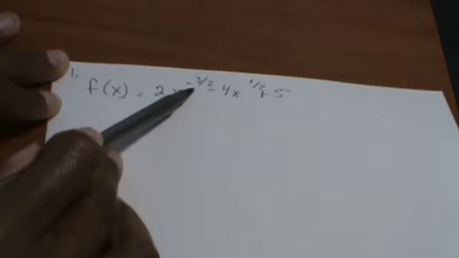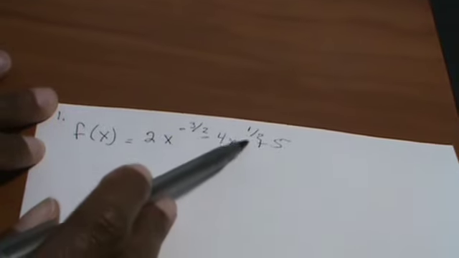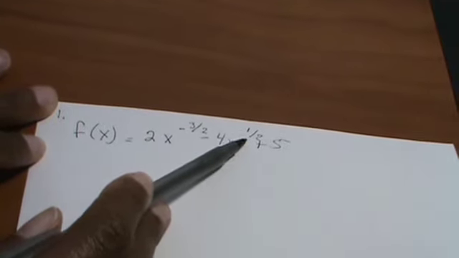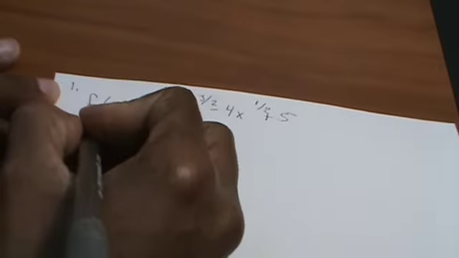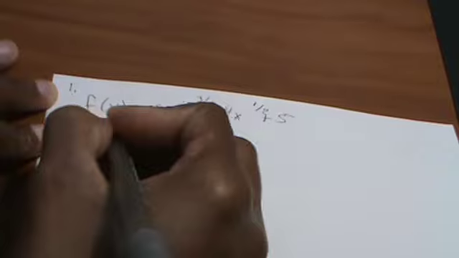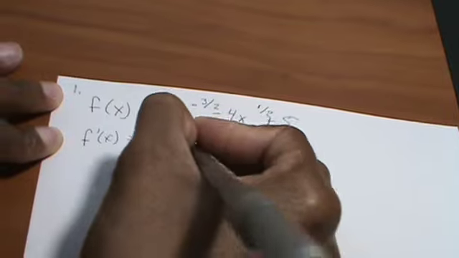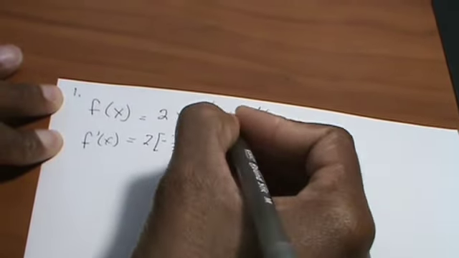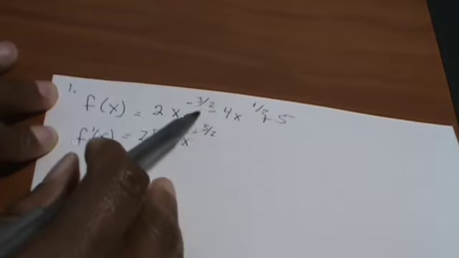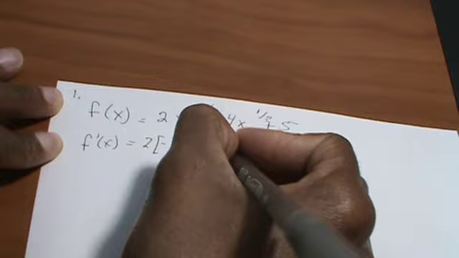You have a negative power because your x is in the denominator. Here you have a positive power because your x is in the numerator. All right, so let's get to it. F prime of x then equals 2 times negative 3 over 2 x to the negative 5 over 2. Subtract 1 from the power. Notice here's a wall right here. It's a subtraction. So now I move on to my next one.